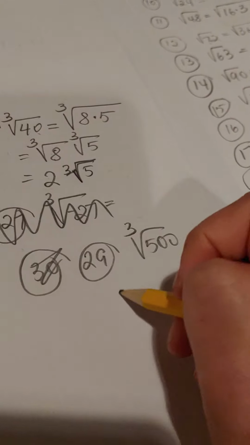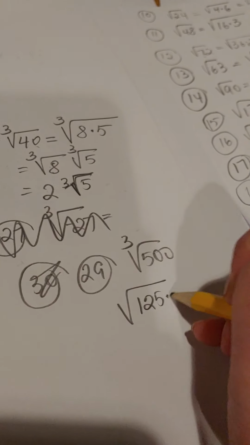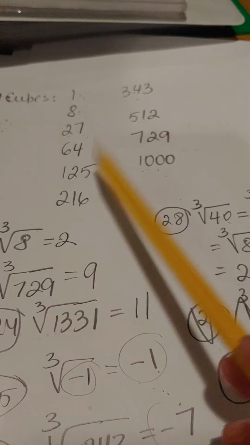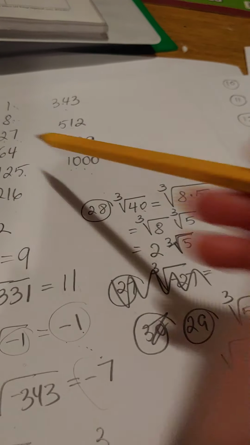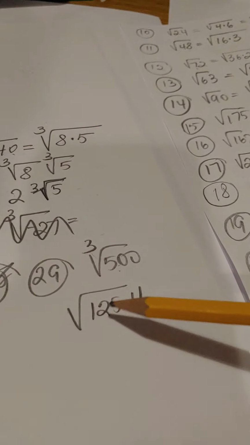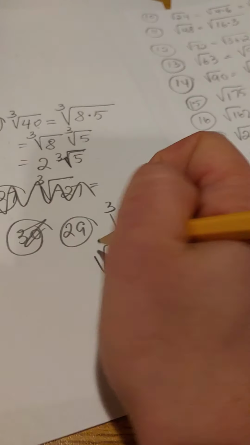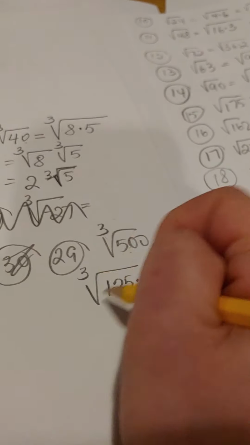So, cube root of 500. And 500 can be broken down by 125 and 4. Where did I get that 125 from? Right here. And 500 can be comfortably divided by 125. 500 divided by 125 is going to give me 4, so 125 times 4 is 500. We're going to take the cube root of 125 and cube root of 4. Cube root of 125 is 5. Cube root of 4. This is my answer for 29.